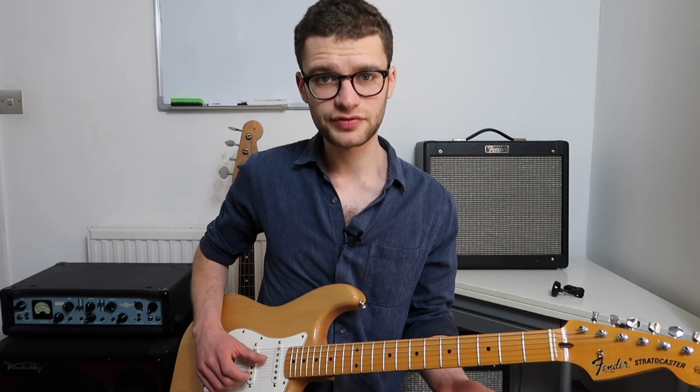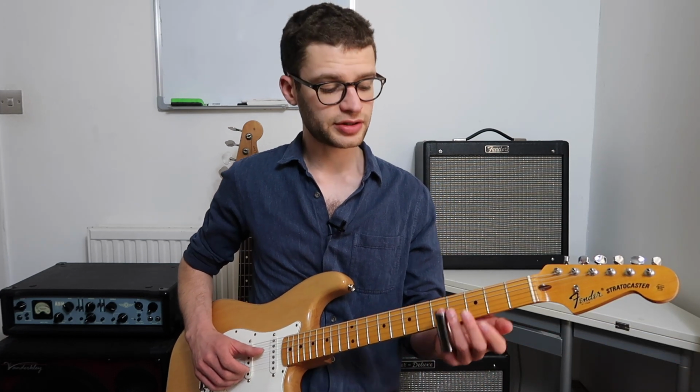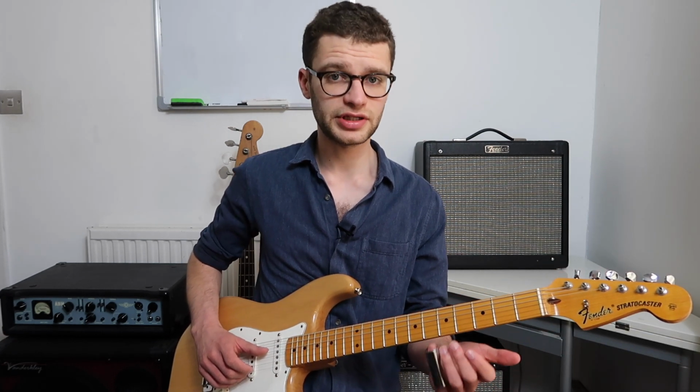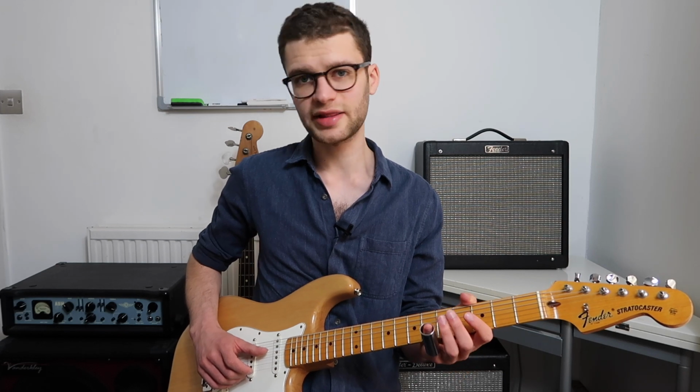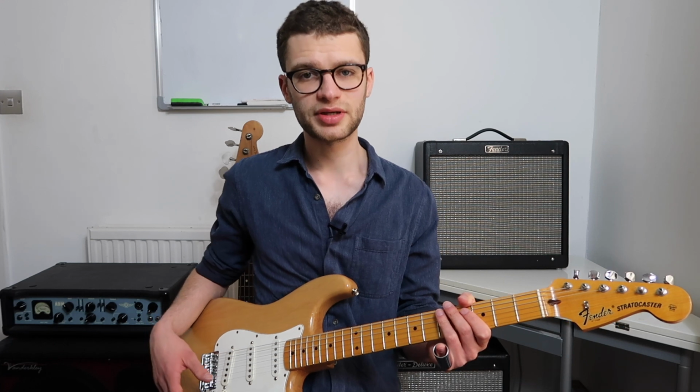Muting is pretty essential if you just want to play a single note line, so a melody that just happens on one string, like the Torn melody that I played at the beginning of the video. It can be a bit of a bummer at first to get the hang of, but like anything, once you practice it over and over and over again, it just becomes second nature.